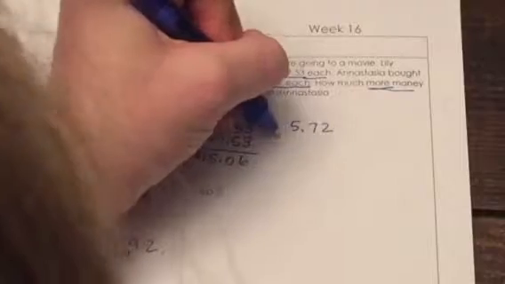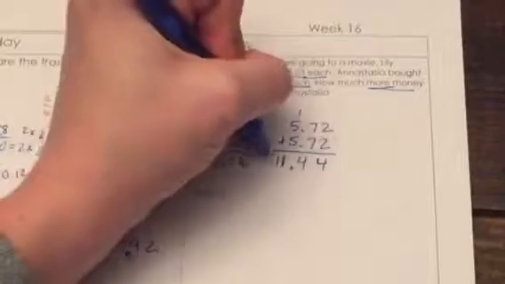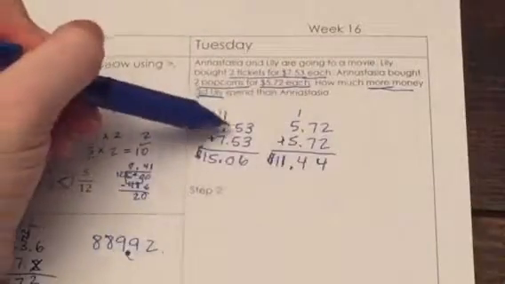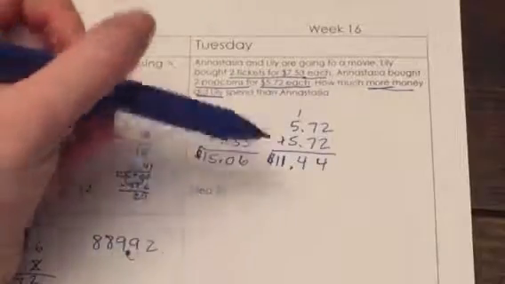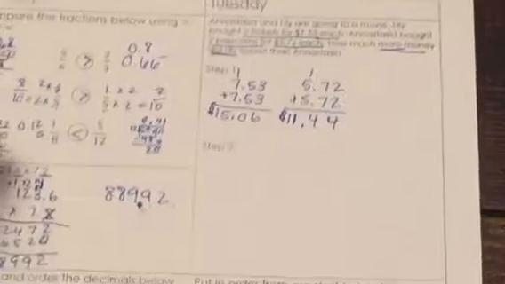So you can do $5.72 2 times. 2 plus 2 is 4, 7 plus 7 is 14, bring down my decimal. 5 plus 5 is 10, plus 1 is 11. Now, if you set them up as multiplication, if you did $7.53 times 2 and $5.72 times 2, that's completely fine as well.